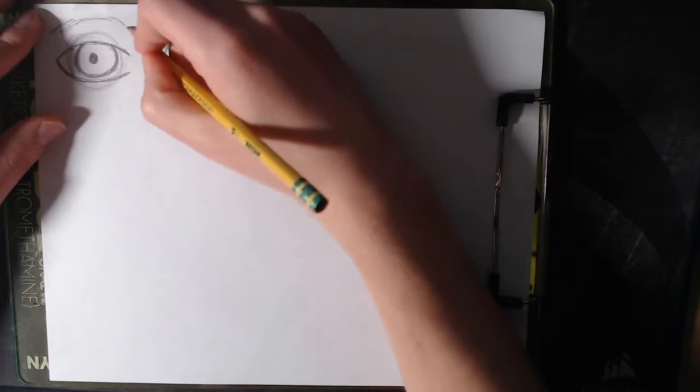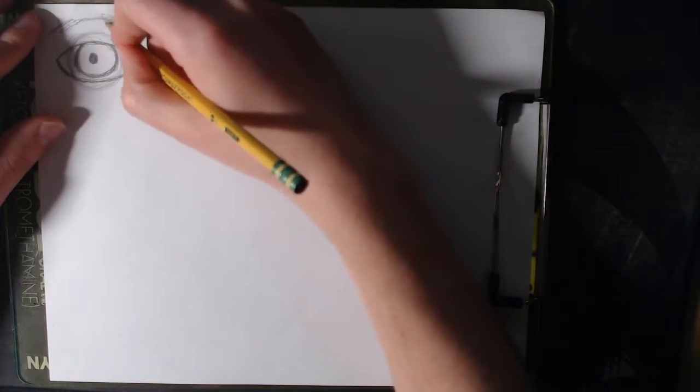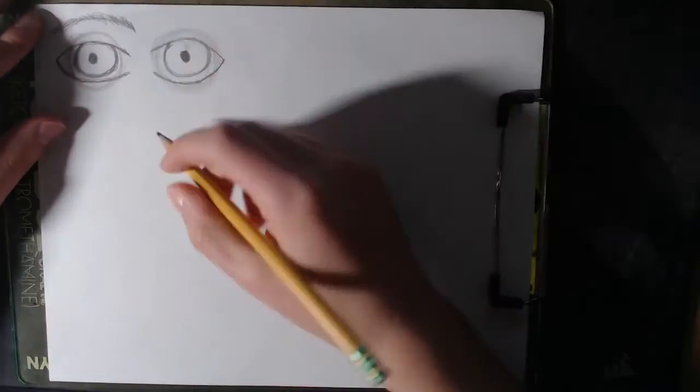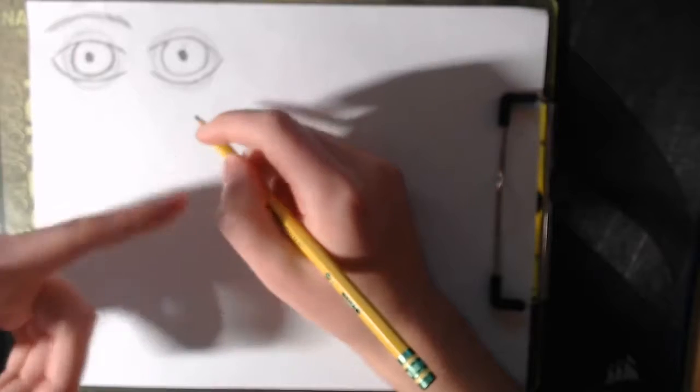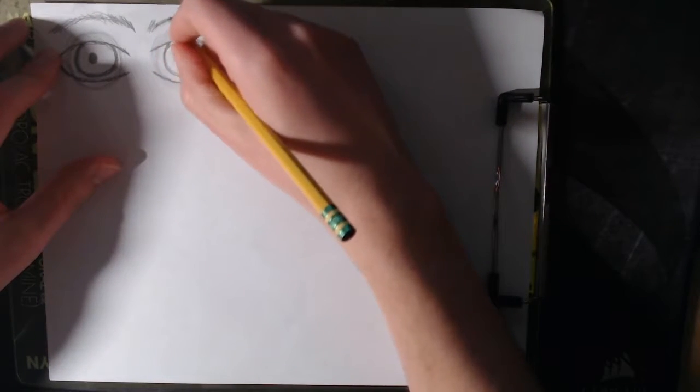Sometimes it's difficult to draw something symmetrically when you're just doing traditional drawing. I know when you're doing digital drawing, you can take this eye and just flip it over. I usually do traditional drawing, so I don't really have that benefit.